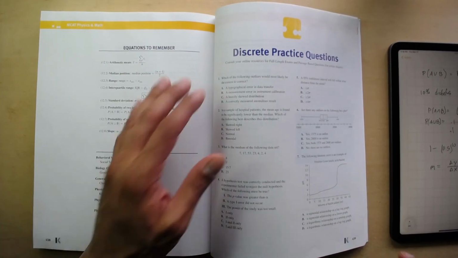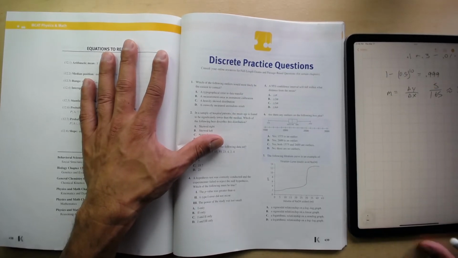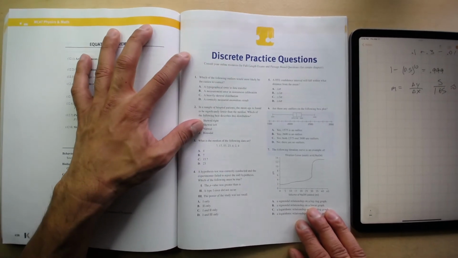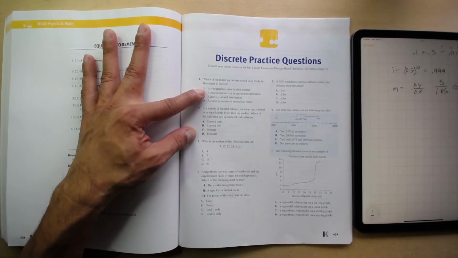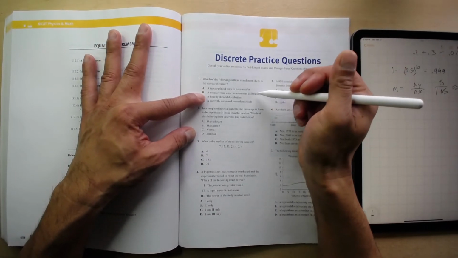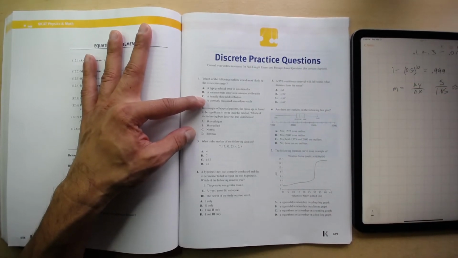Discrete practice questions. Let's get right into it. 1. Which of the following outliers would most likely be the easiest to correct? A typographical error in data transfer, a measurement error in instrument calibration, a heavily skewed distribution, or a correctly measured anomalous result?